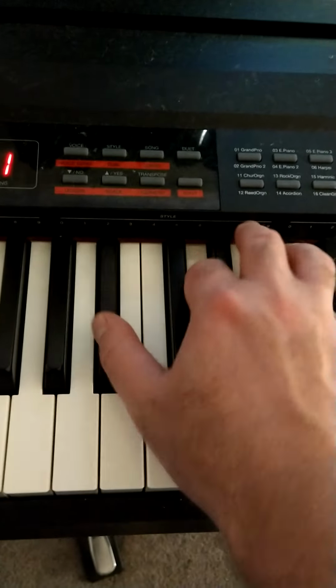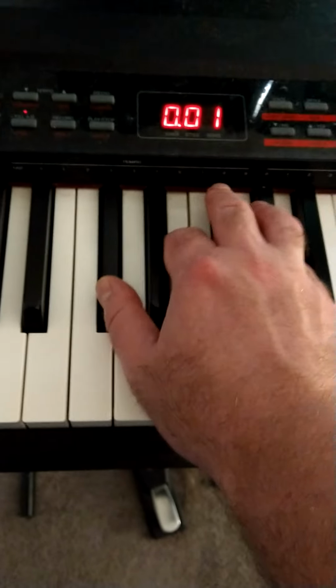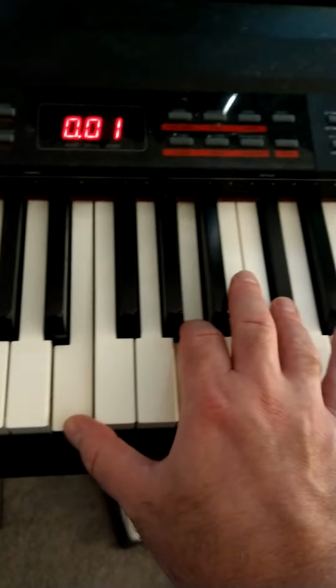Same thing with A. Let's go an octave low, it's getting kind of high. 1, 3, 5 in A major. There's your A major root position. First inversion, second inversion, root position.